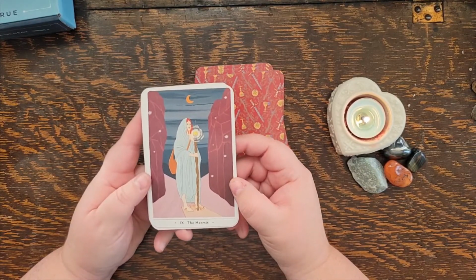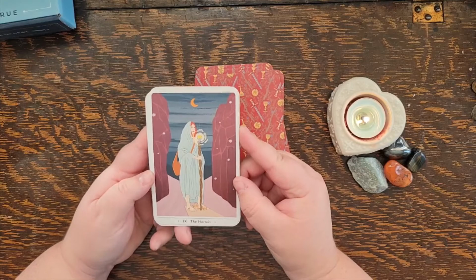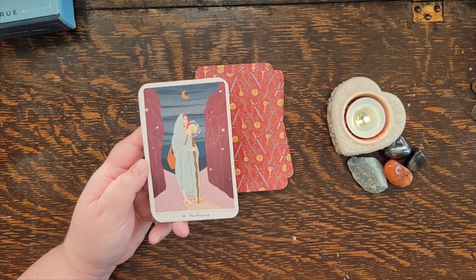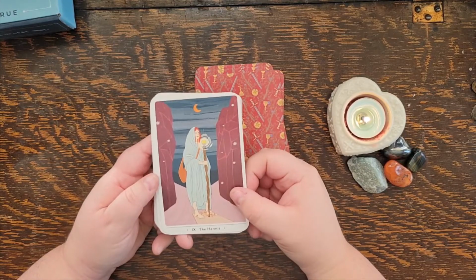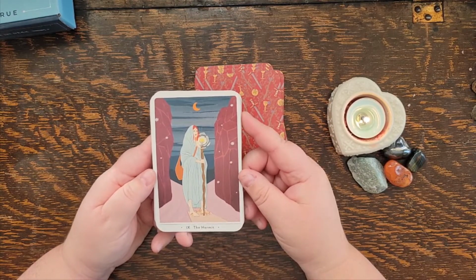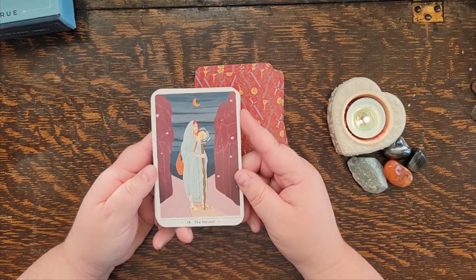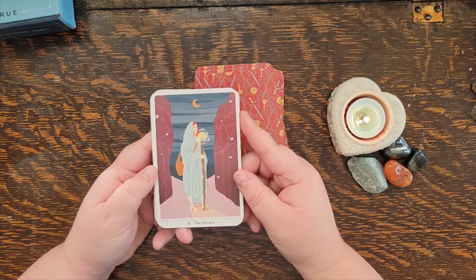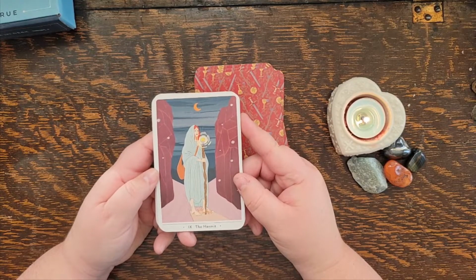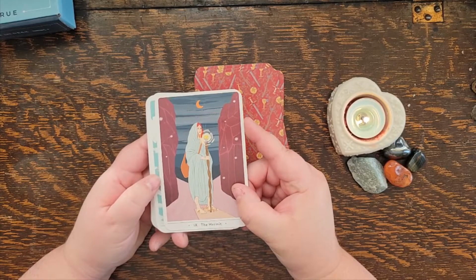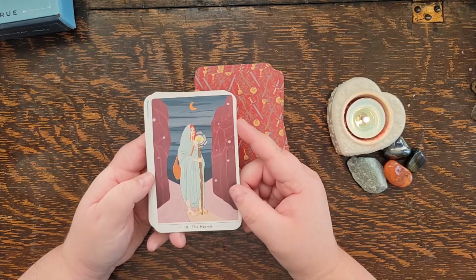With card number 9, the Hermit. The Hermit is the archetype of the guide, also the recluse as well. So when we think of hermits up on mountains, you know, they're usually living by themselves, but oftentimes people will go up there to gain knowledge or find secrets or whatnot. But that light is also the guide as well.